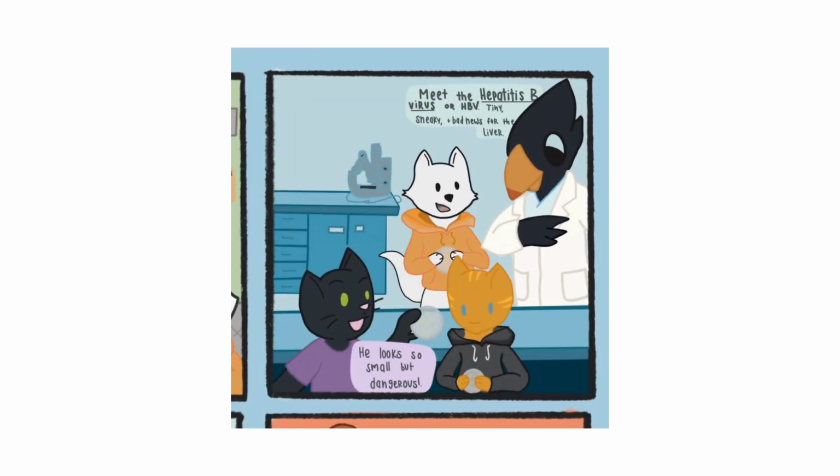Inside the lab, Dr. Bleakley shows the friends some petri dishes. Meet the hepatitis B virus, or HBV. Tiny, sneaky, and bad news for the liver, it can cause inflammation and more dangerous diseases. Susie states, "He looks so small, but dangerous." And Dr. Bleakley responds, "Oh, you have no idea."